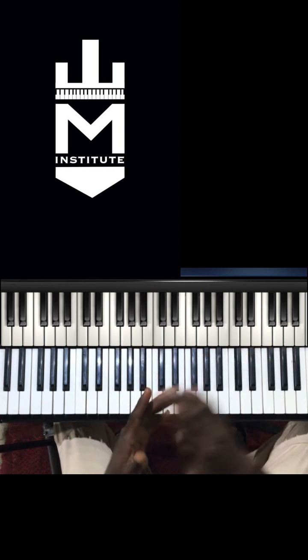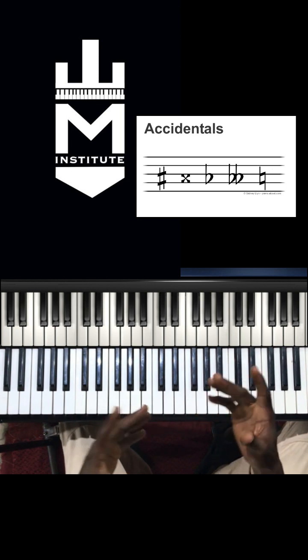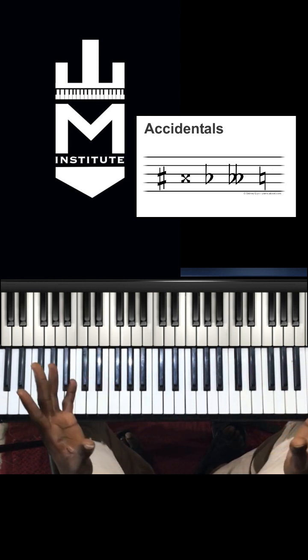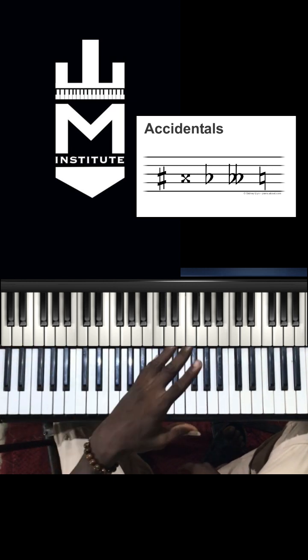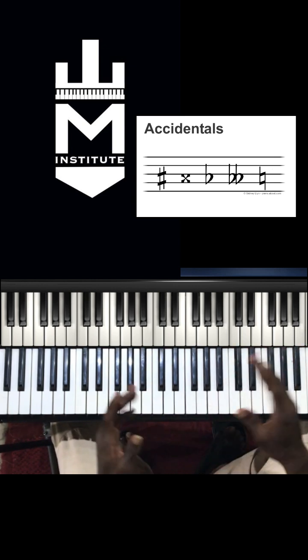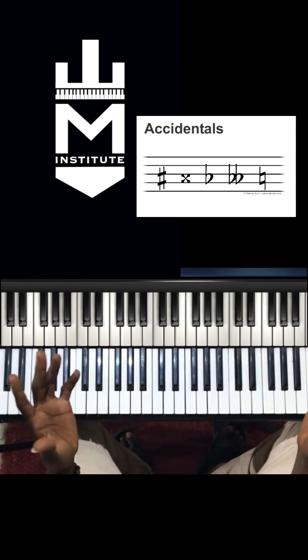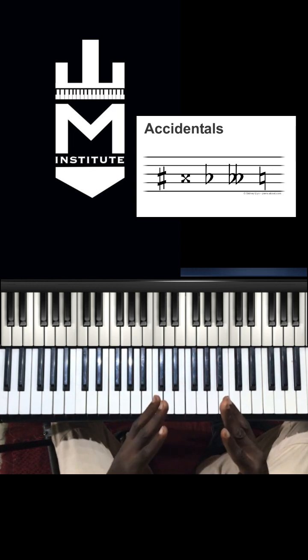Now let's take a look at this picture. If you are familiar with music theory, maybe you study classical music, you would be familiar with these symbols. These symbols are called accidentals. In music theory, we have the sharp symbol, the flat symbol, and the natural symbol. Anyway, that's the music theory part that says these are accidentals. These symbols are used to represent accidentals, but that's not what I'm going to be teaching today.